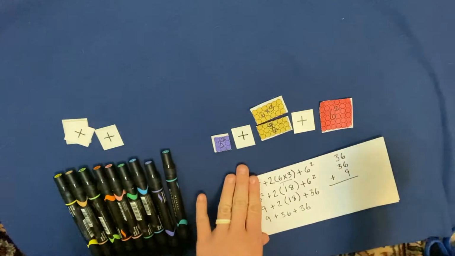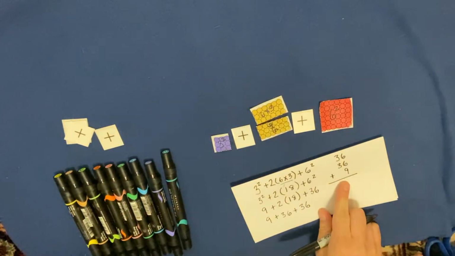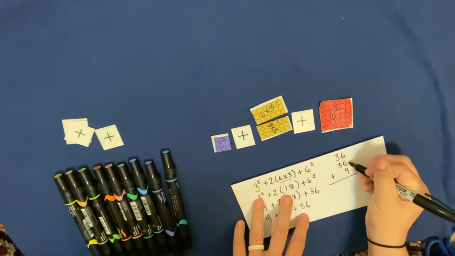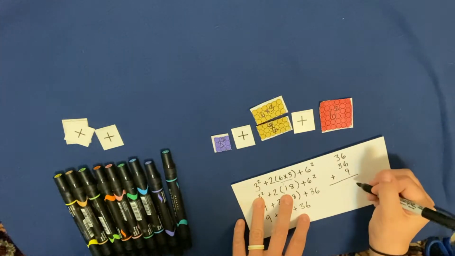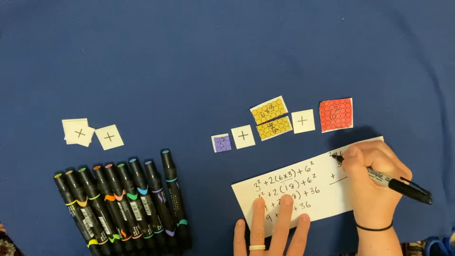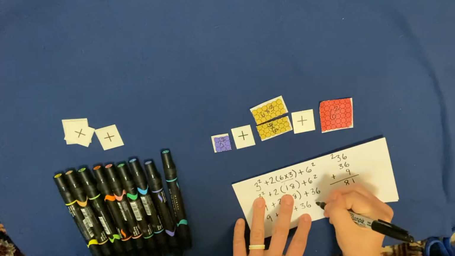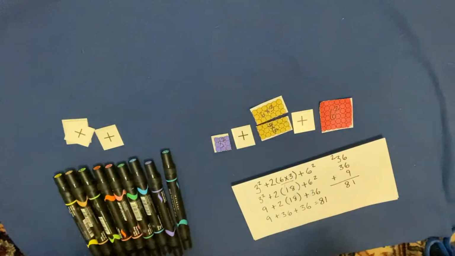36 plus 36 plus 9. You see I write it very carefully so that all of my categories line up correctly. If that's still hard for you, you should be using graph paper, okay? It's really important that those categories are lined up. Without lining up those categories, it's really hard to get your correct answer. So 6 plus 6 is 12. 12 plus 9 is 21. 2 plus 3, 5. 5 plus 3, 8. So we have the answer of 81.